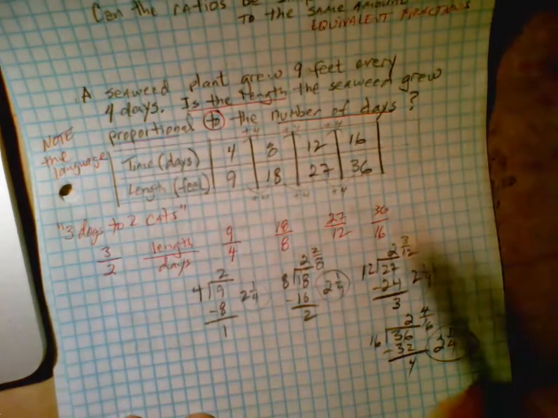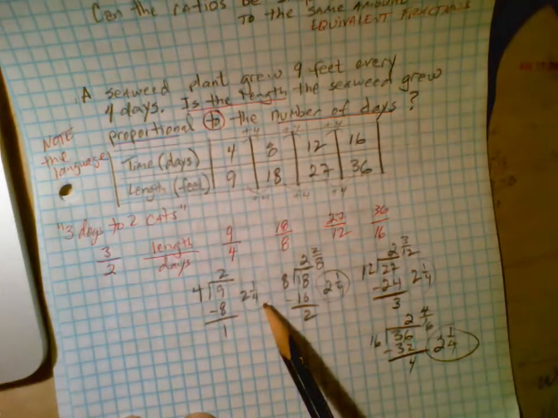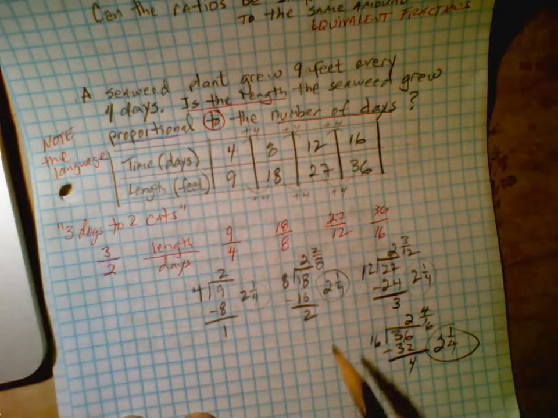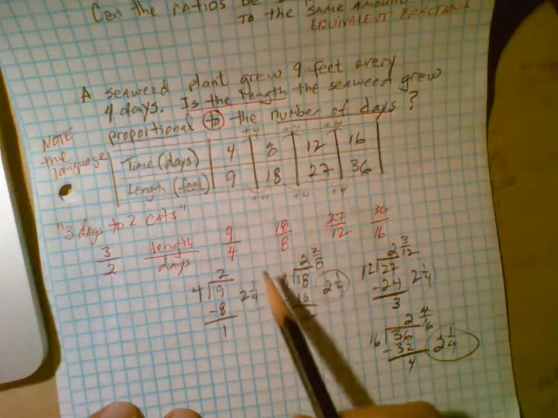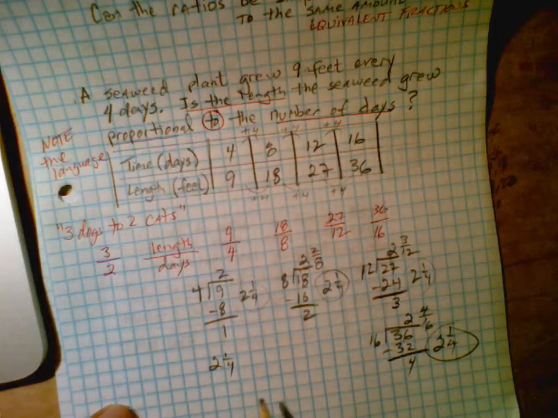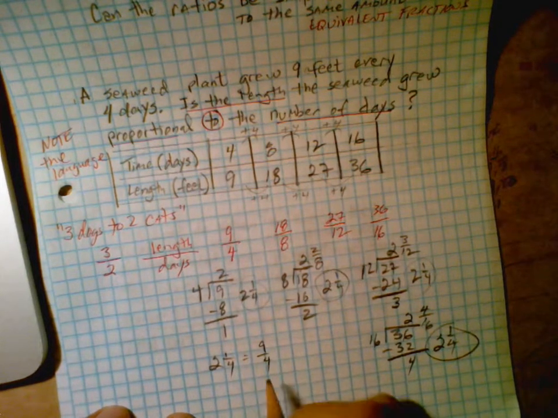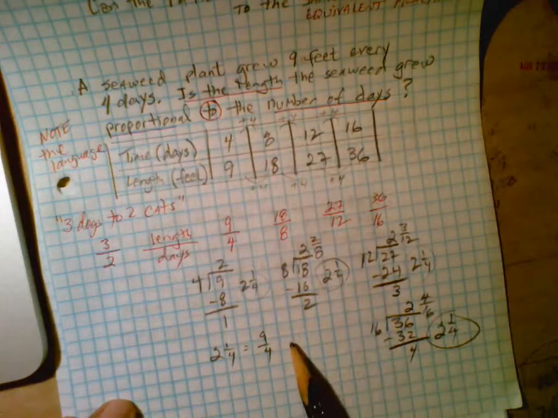And that means the ratio is constant. They can all be simplified to 2 and 1/4. And we can also double check. 2 and 1/4, if I turn this into an improper fraction, 4 times 2 is 8, plus 1 is 9, so 9/4. They all simplify to the same thing.